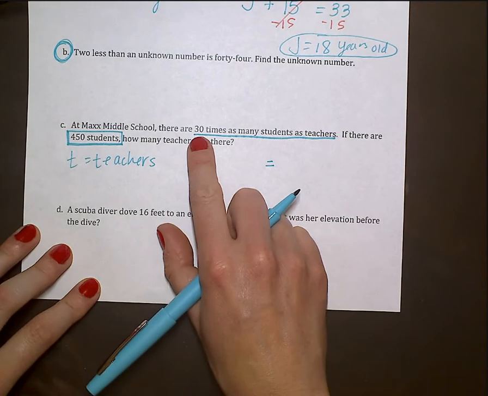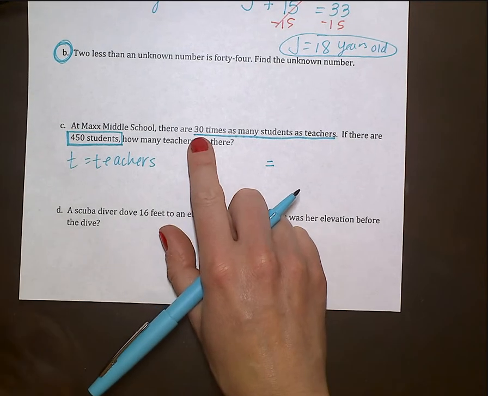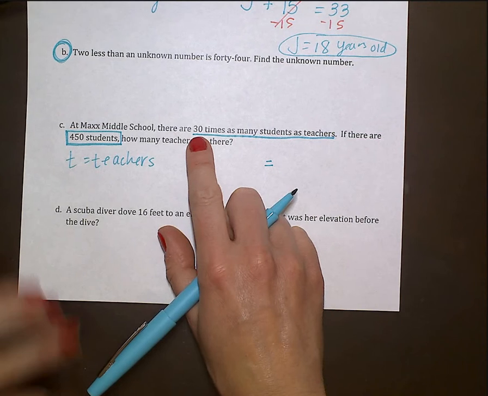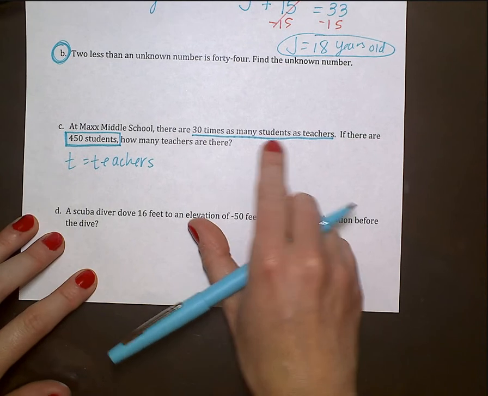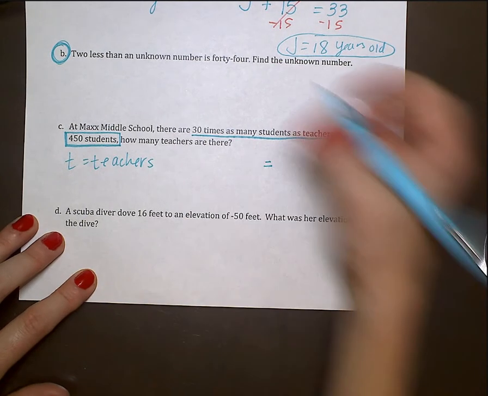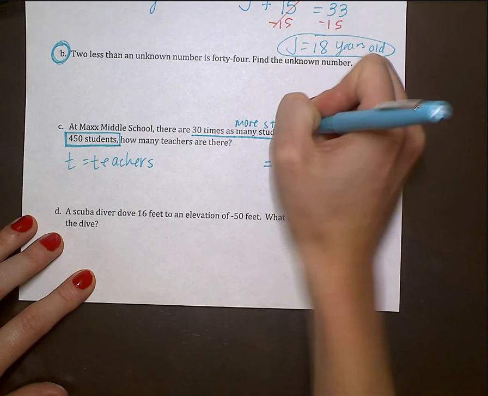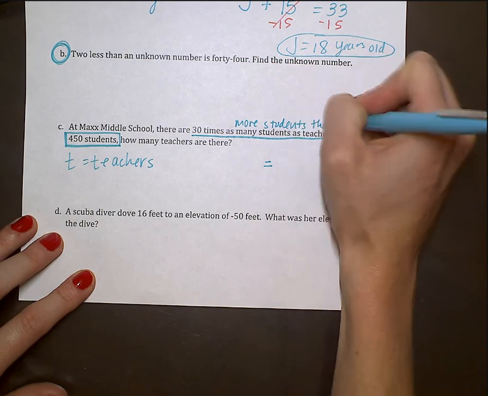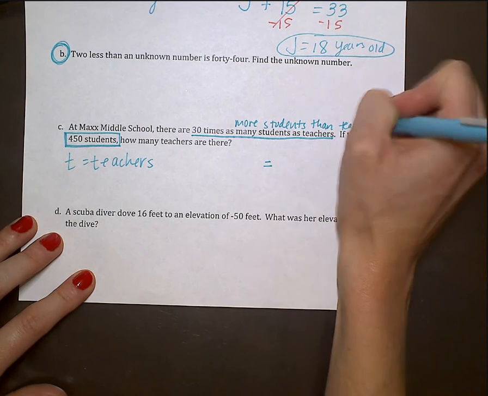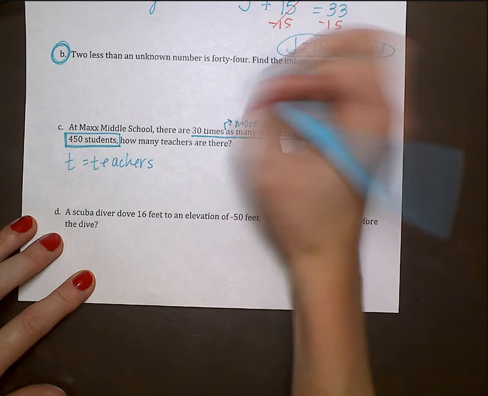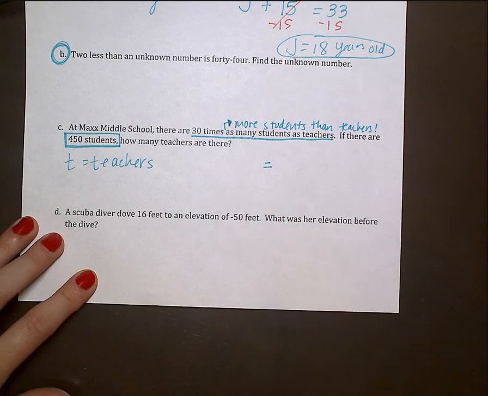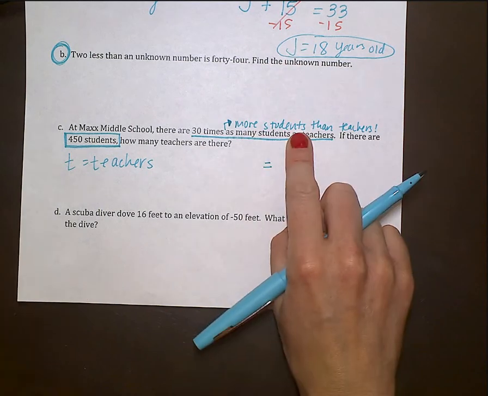Just like in this problem, I think to myself, are there more teachers or more students? Well, there's 30 times as many students as teachers. So there's more students here. And I'm going to make this note. You don't necessarily have to, but if I think to myself, what's going on here? Because this one can be a little tricky to write. There are more students than there are teachers.